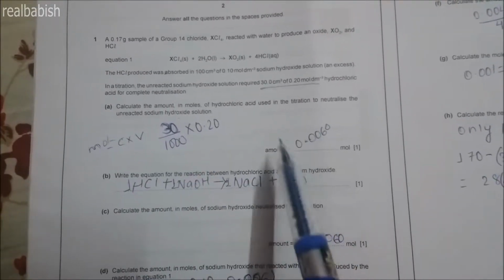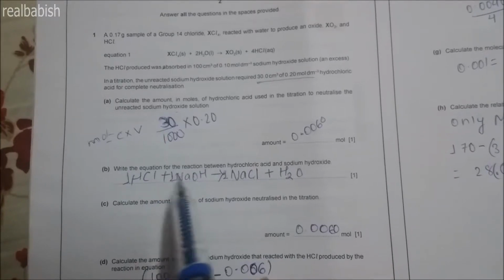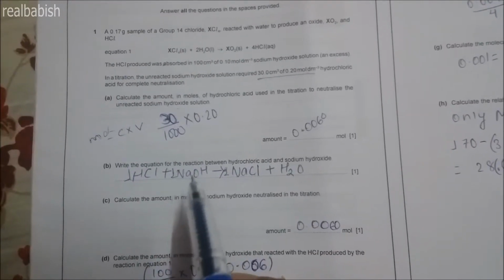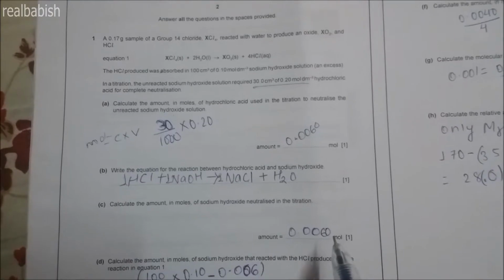So 0.0060 moles of hydrochloric acid was neutralized from this same mole ratio. So the total amount of NaOH used in neutralization was also the same, which is 0.0060 mole.